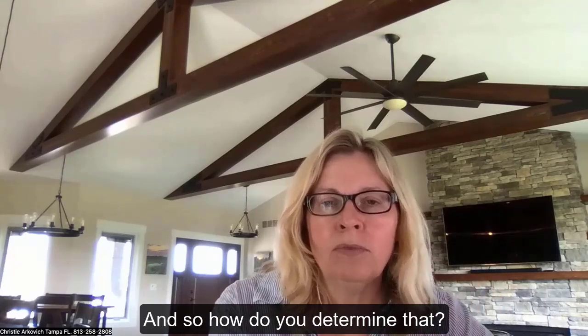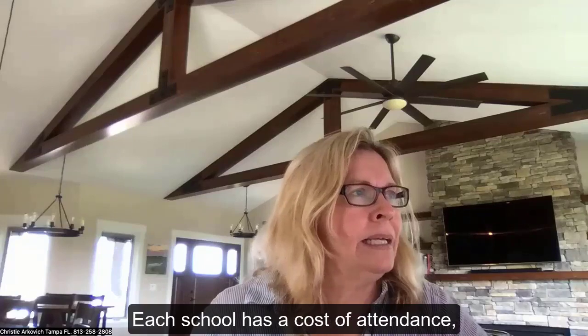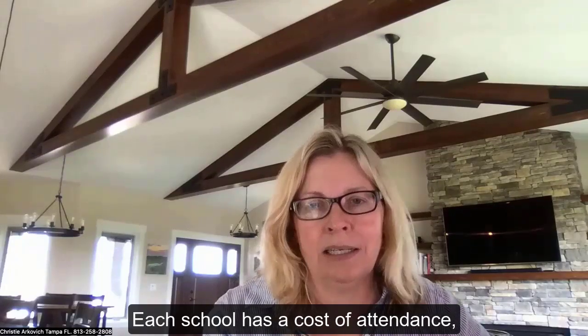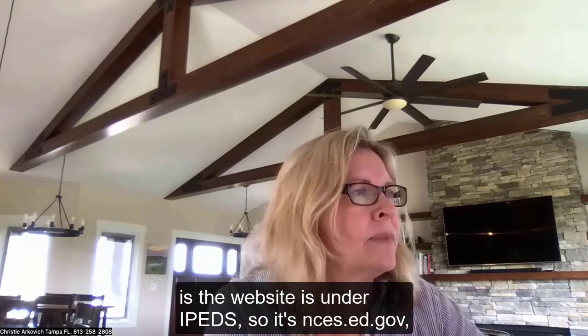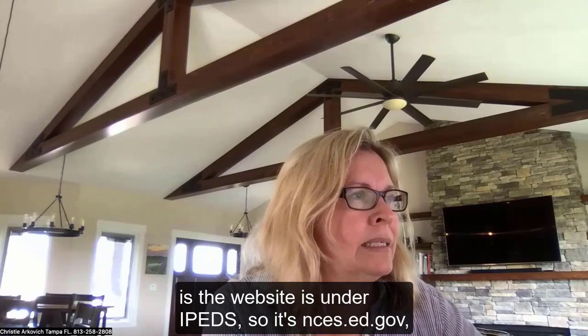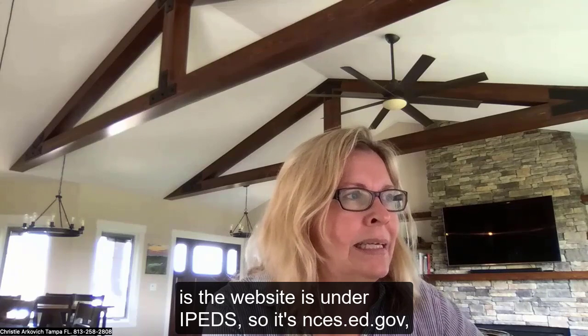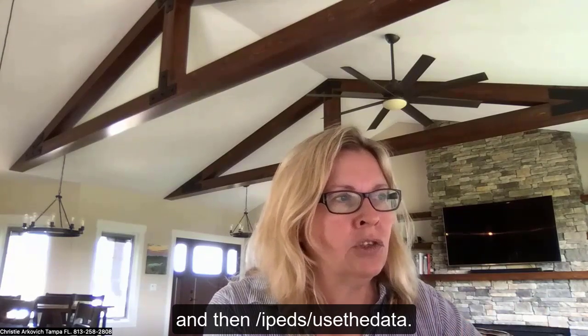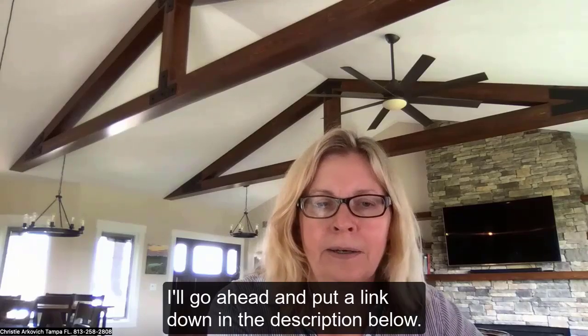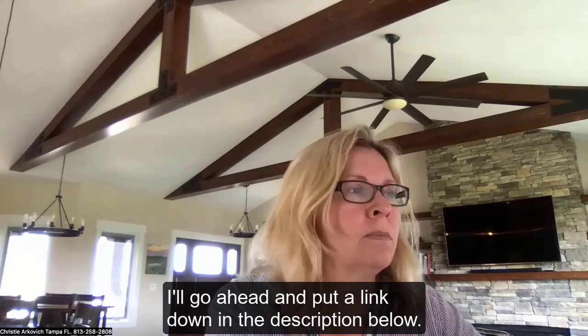And so how do you determine that? Each school has a cost of attendance, each Title IV school. And where you go for that is the website under IPEDS. So it's nces.ed.gov/ipeds/use-the-data. I'll go ahead and put a link down in the description below.